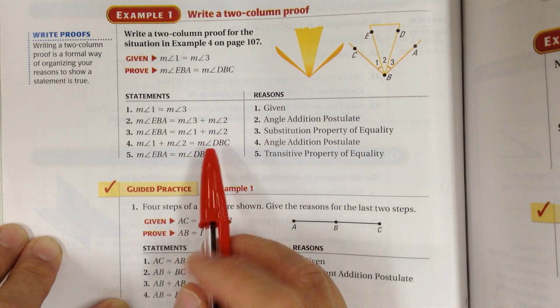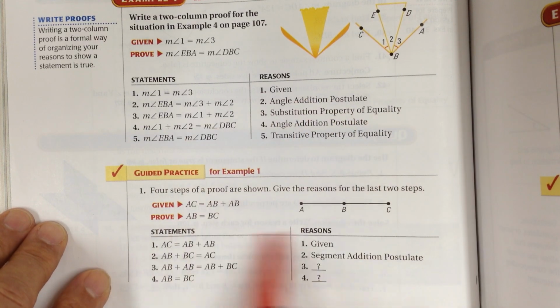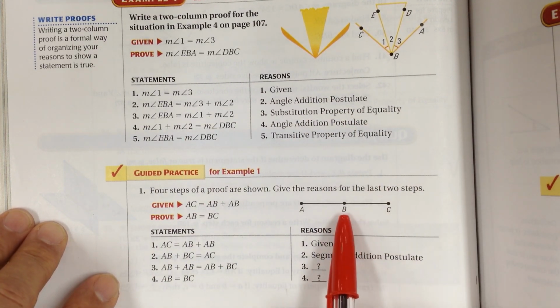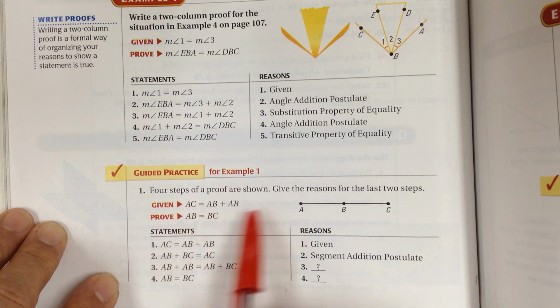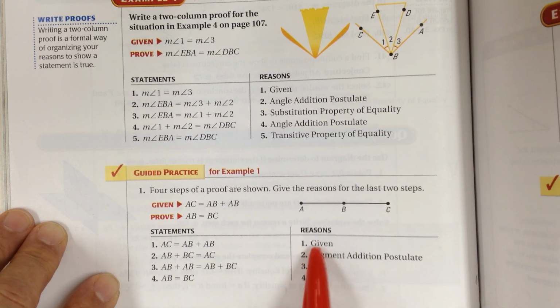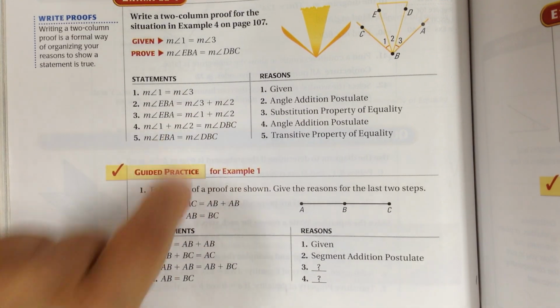Okay, this is just one of the ways. So now you're going to do exactly the same thing with the segment. You can just do it on your own. You can just follow. This is additional practice. You can do it. Just follow the same steps.